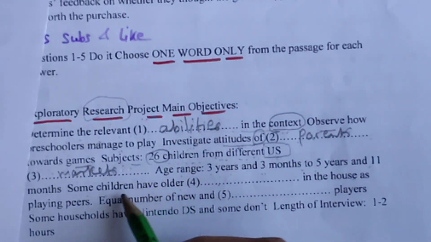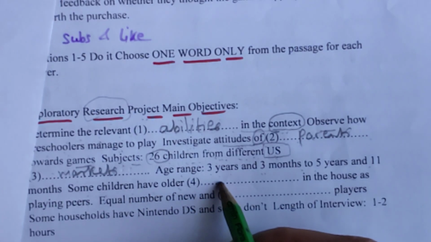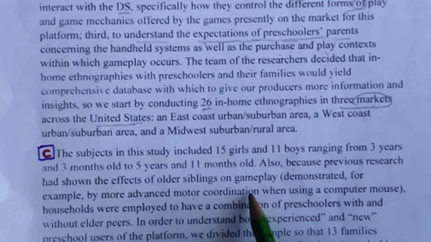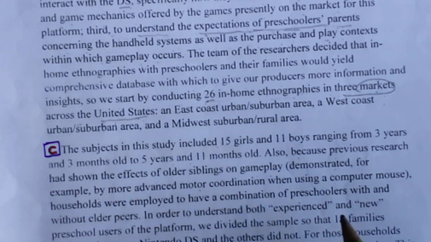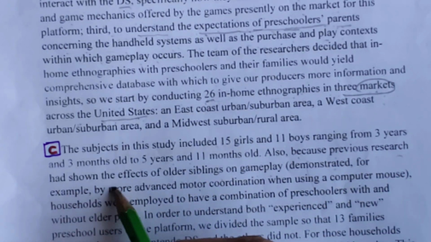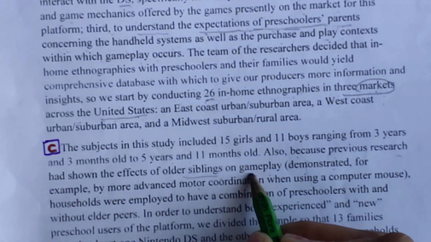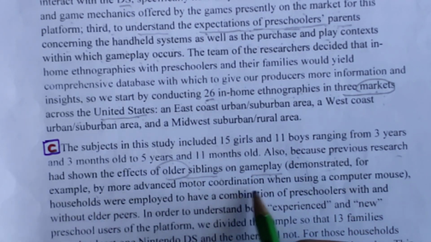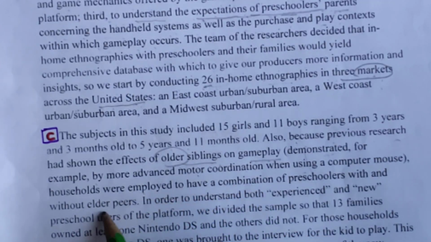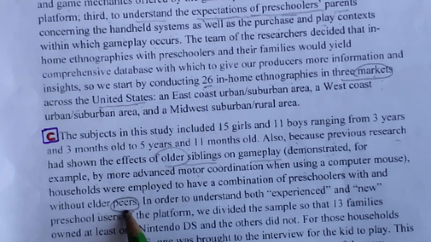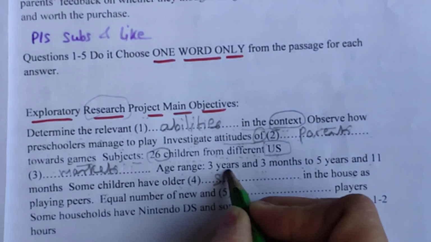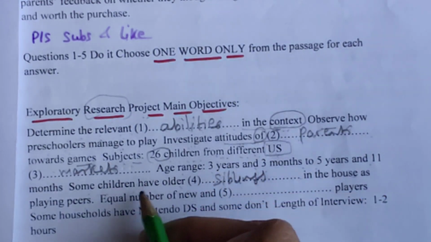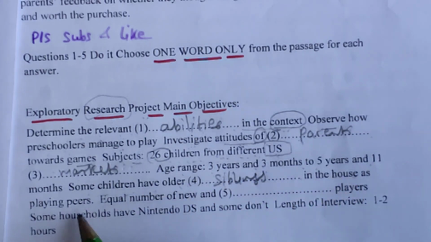The word older is also there, and gameplay. So it means peers is also there, elder peers. So siblings will come here, older siblings. Some children have older siblings in the house as play peers.